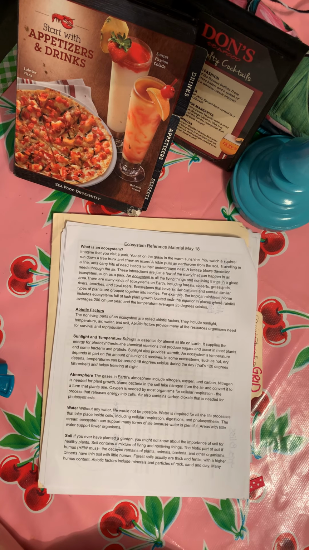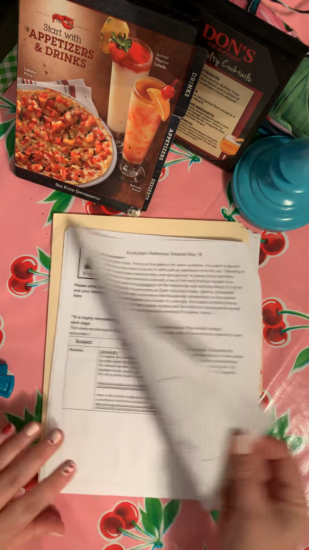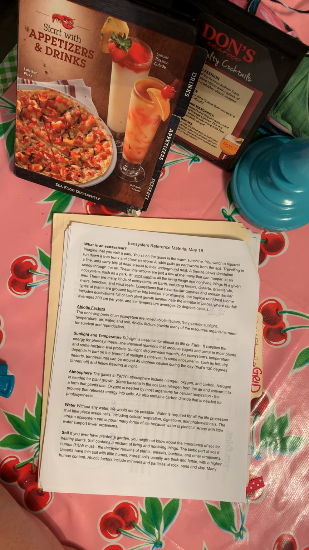Abiotic factors. The non-living parts of the ecosystem are called abiotic factors. They include sunlight, temperature, air, water, and soil. That might help you with some of this stuff over here if you weren't sure. Abiotic factors provide many of the resources organisms need for survival and reproduction.